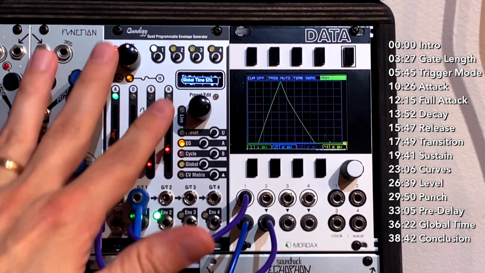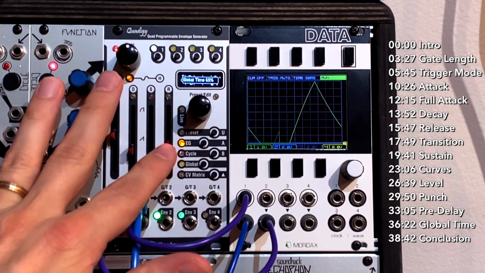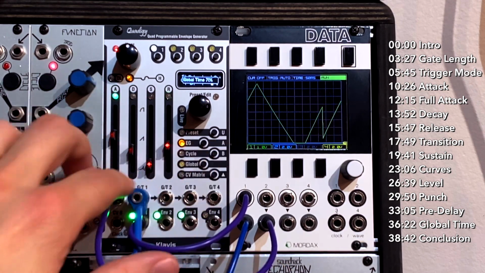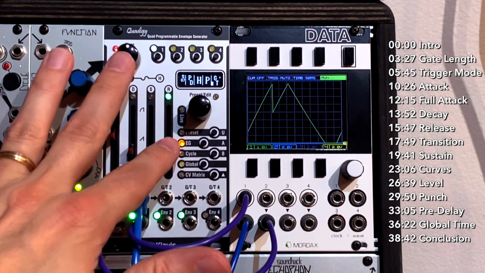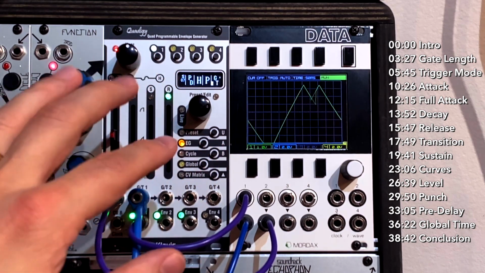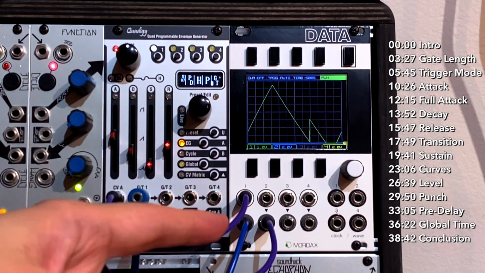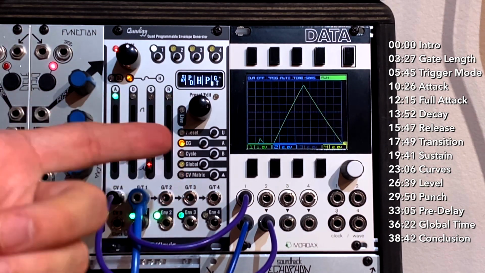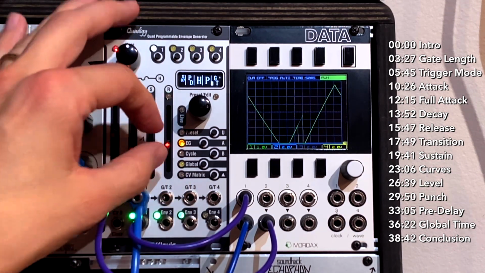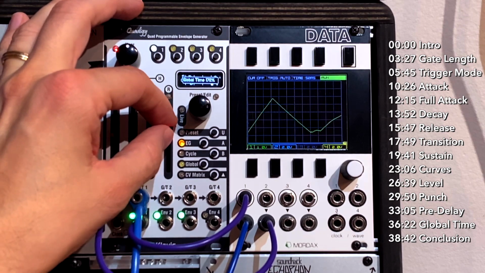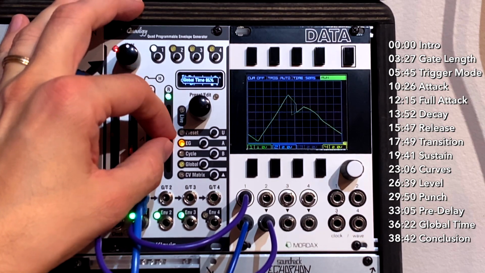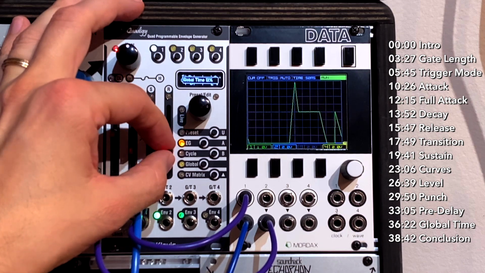But if I take global time too high, then we start to see situations that we've seen before, such as attack is now so long that it actually takes over the entire envelope, and we just go from attack to release because there's no time left for anything else when the gate goes low. So that's global time.